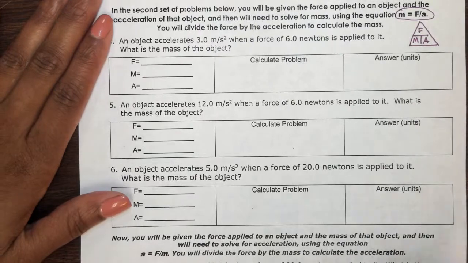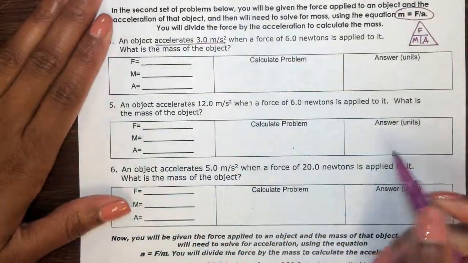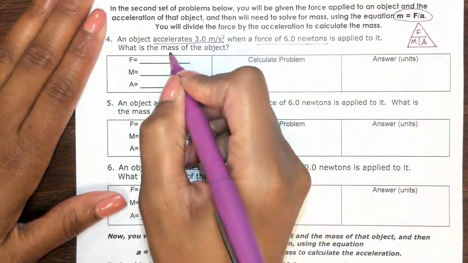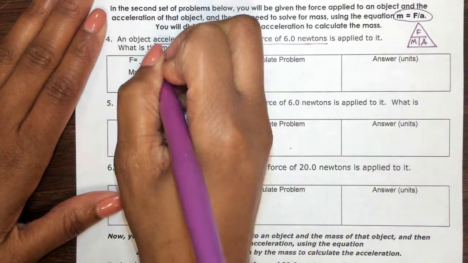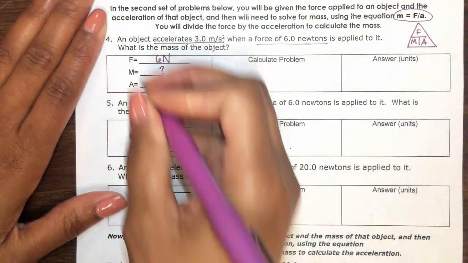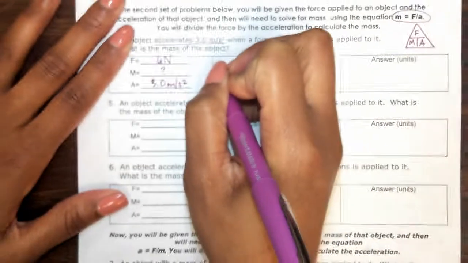An object accelerates 3.0 meters per second squared when a force of 6 newtons is applied to it, and I'm looking for the mass. So the force is 6 newtons. The mass is what I'm looking for, and the acceleration is 3.0 meters per second squared. So I'm going to write my equation.